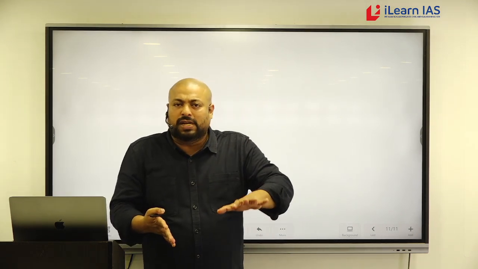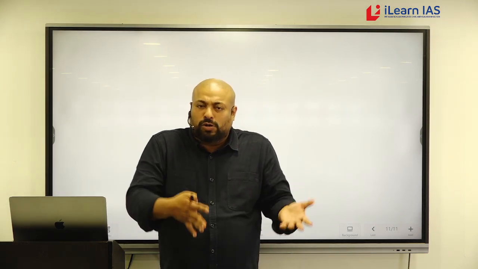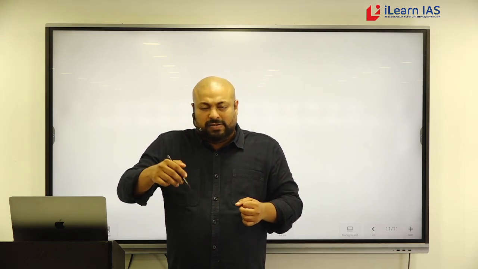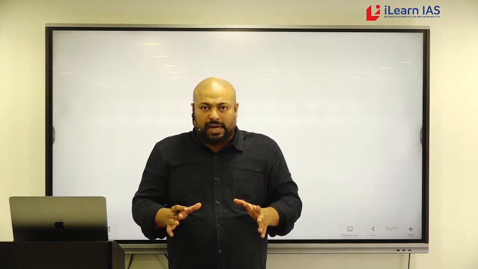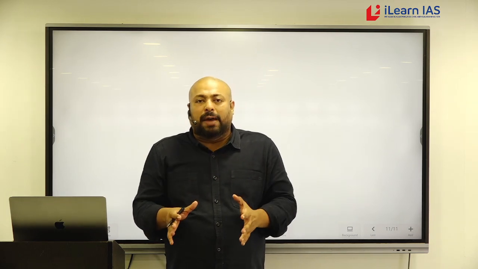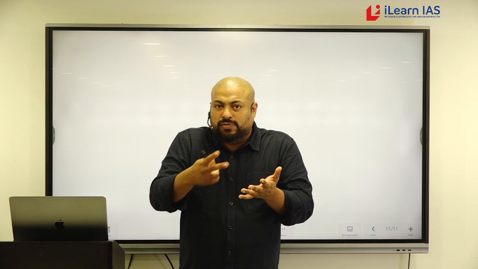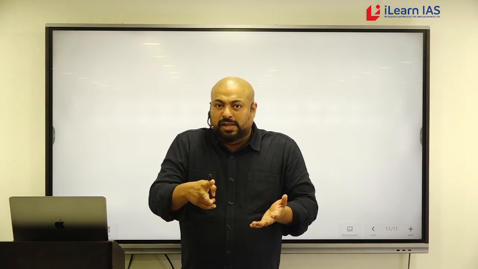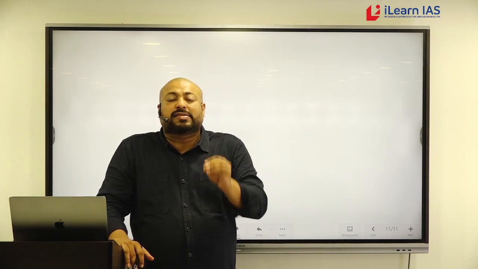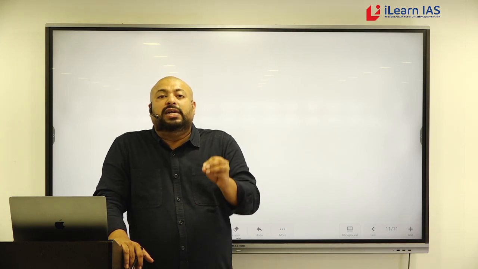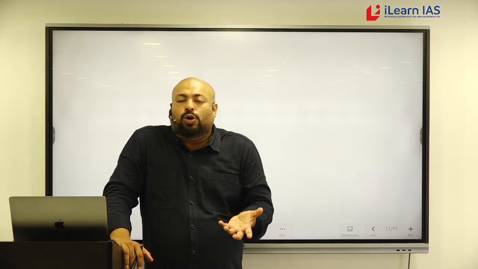But the opinion of the state legislature is not binding on the President, and the President may or may not give his permission. On that basis, once the bill is presented in the House, and if it is passed by both Houses and the President gives assent, then it will become an Act. The corresponding change will also happen. And for both these changes, Article 2 as well as Article 3, the laws made by the Parliament can be passed by simple majority. There is no need for a special majority.